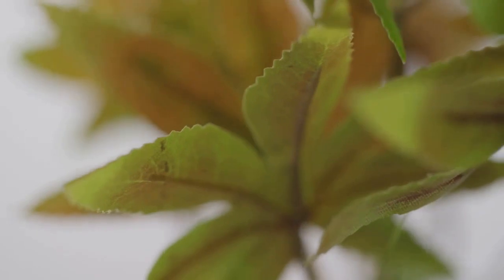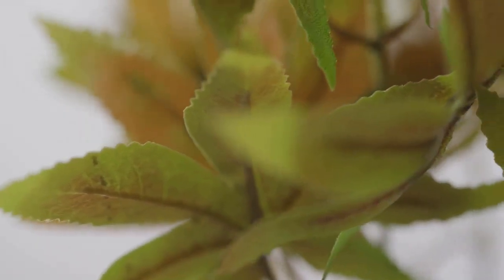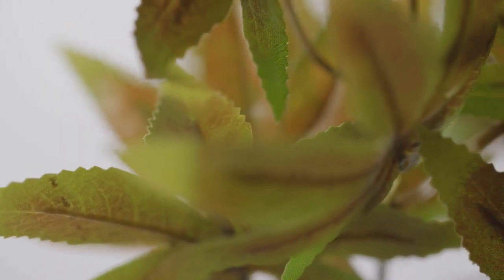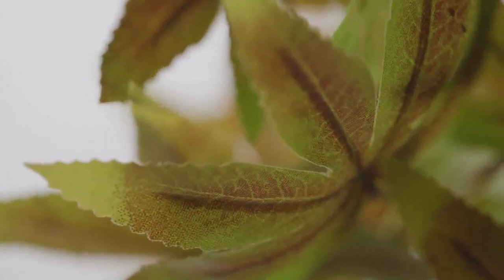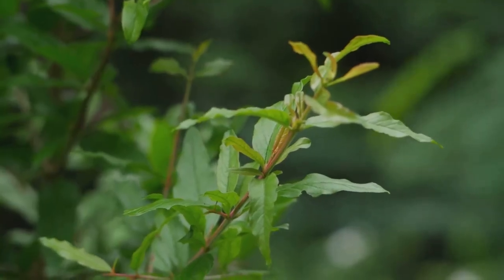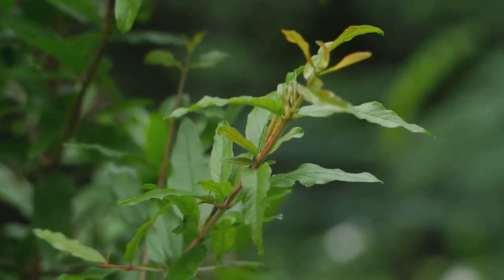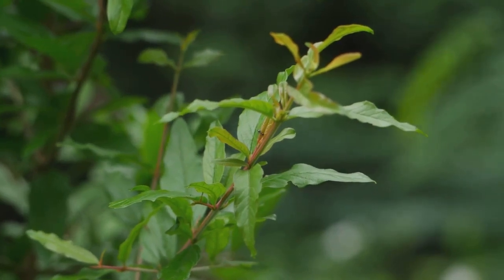Next, let's talk leaf structures. Weeds have a wide range of leaf shapes and sizes, from the broad, rounded leaves of dandelions to the feathery fronds of Queen Anne's lace. Paying attention to these details can help you distinguish between friend and foe in your garden.